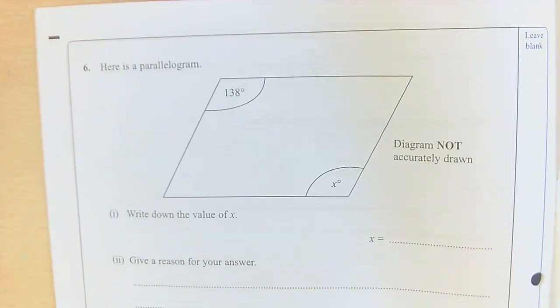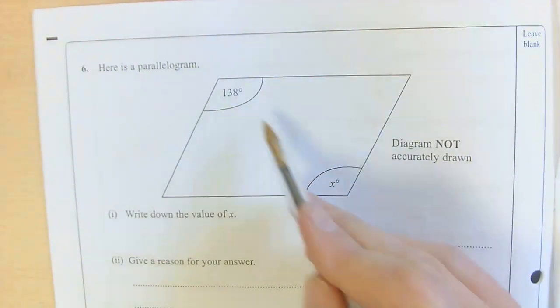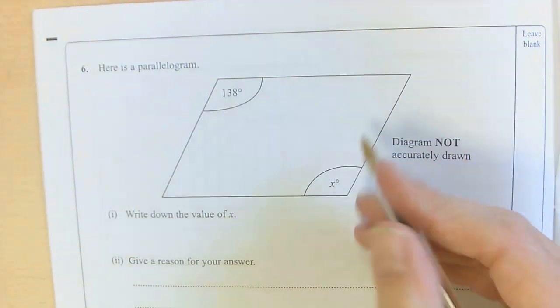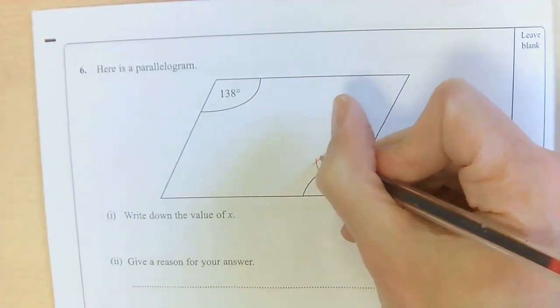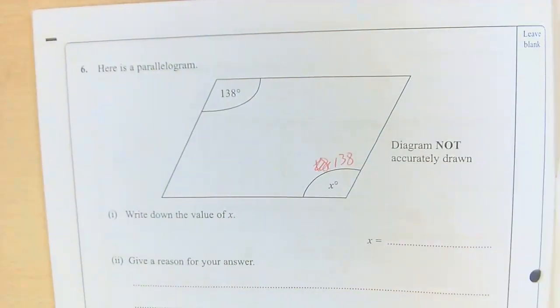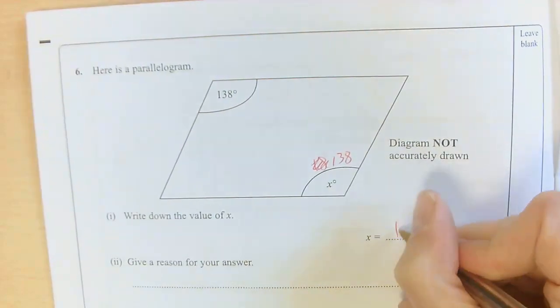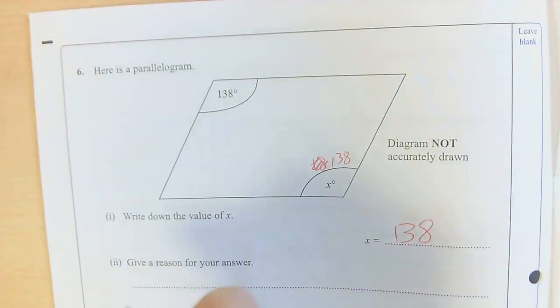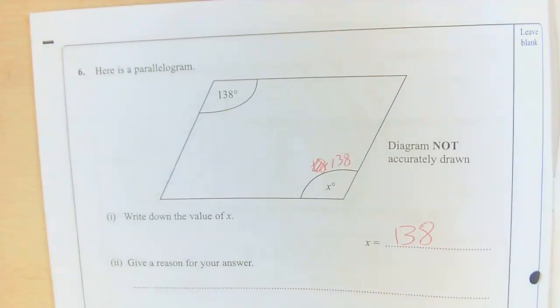Six. Here is a parallelogram. 138 over there. This one's going to be 138. Oops, apologies. There. When you've got a parallelogram, the opposite corners are equal. Okay? We can do a proof another time. Give a reason for your answer.